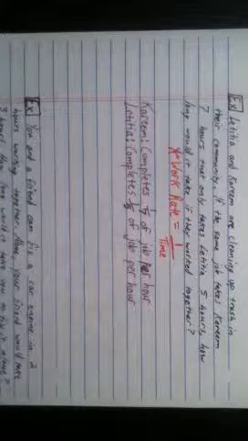So in an hour, we have Kareem finishing 1/7 of the job. Letitia completes 1/5 of the job. So together in 1 hour, they complete 1/7 plus 1/5. Okay. So what we can do is we can let x equal the amount of hours needed to finish the job.